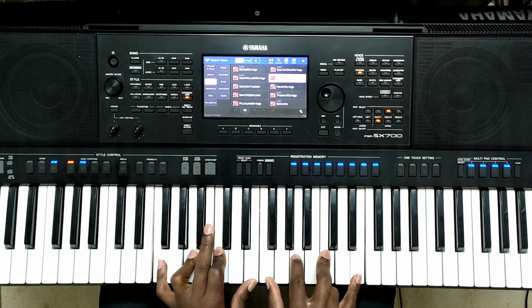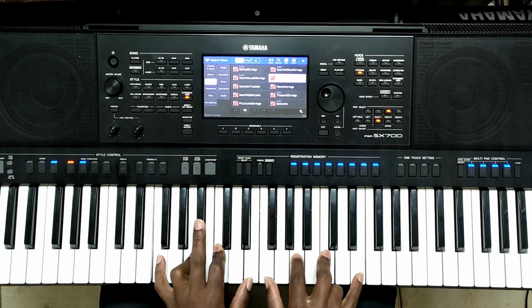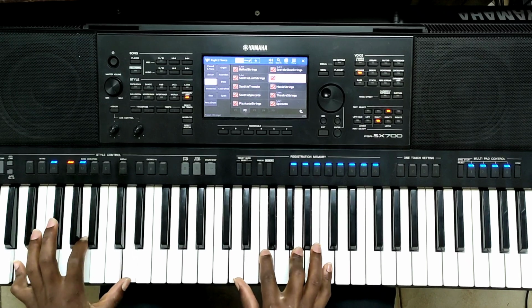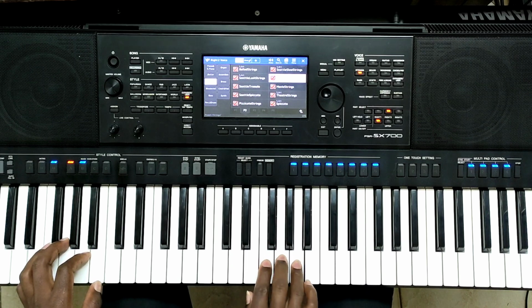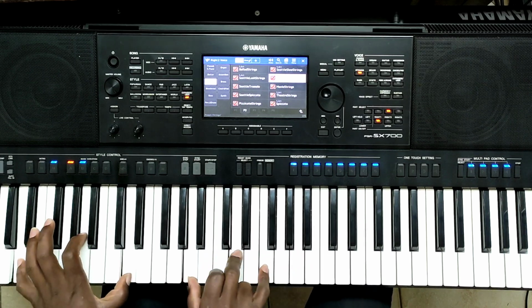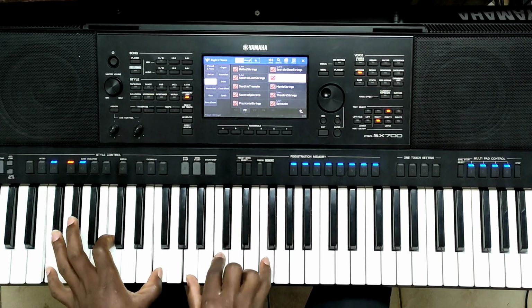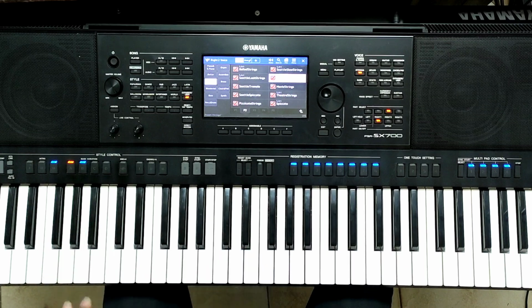Now, if I decide to replace it with a D minor, so this D minor, this is D. I can use this chord to replace my F. Like this.